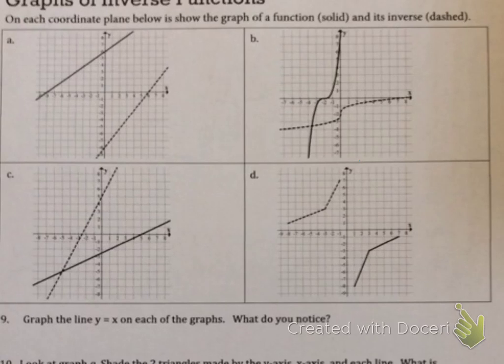And down here, right here, it says to graph the line y equals x on the graphs and to see what you notice. So let's just talk about that for a minute and let's just graph that line. Well, if you remember how to graph the line y equals x, that would be y equals 1x plus 0 because of the slope y-intercept form. So we would start at 0, and we go up 1 and over 1, which is this line that goes through the very center of the graph.